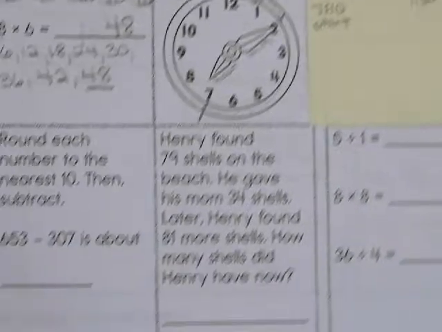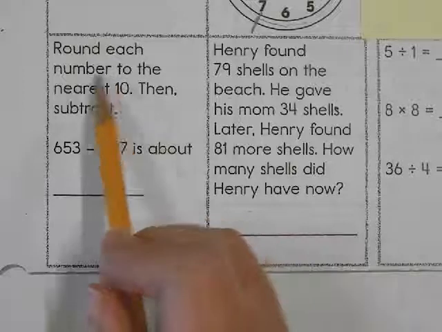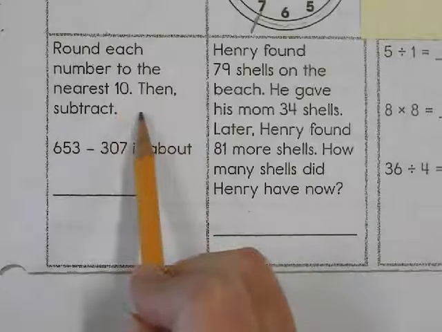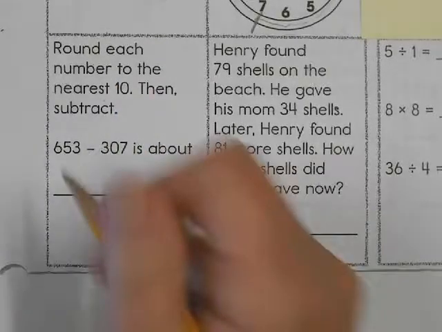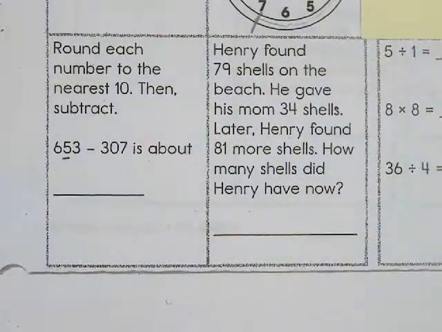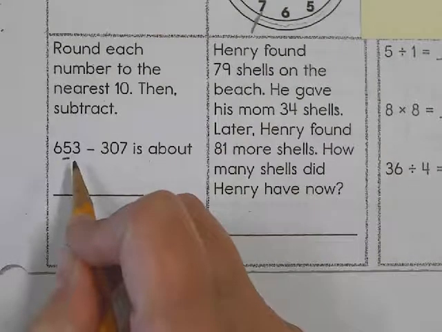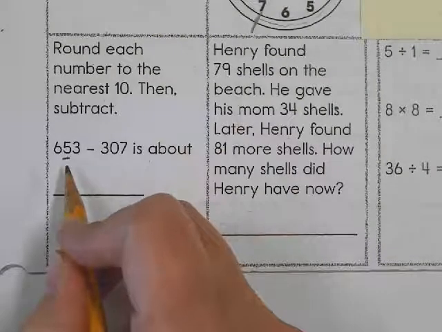Let's look at our next set of problems, two more. We have: round each number to the nearest 10, then subtract. So, kind of similar to our lesson video on capacity and mass, I asked you to round each capacity or mass to the nearest 10.